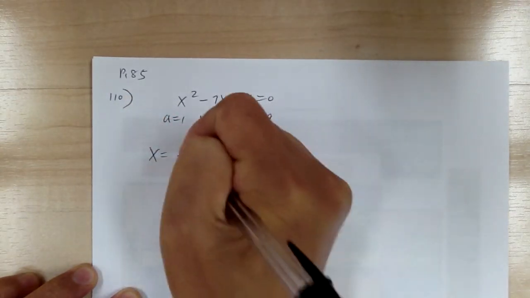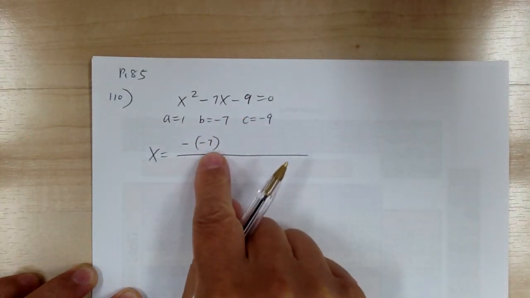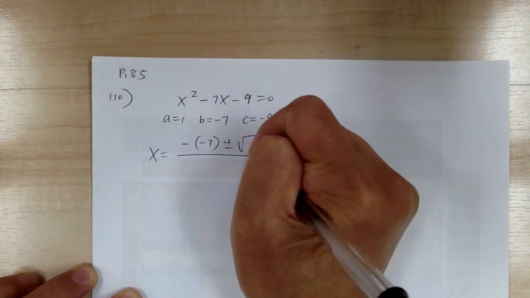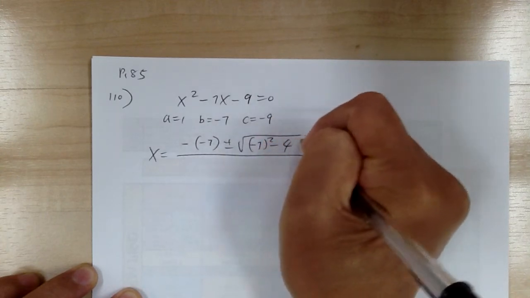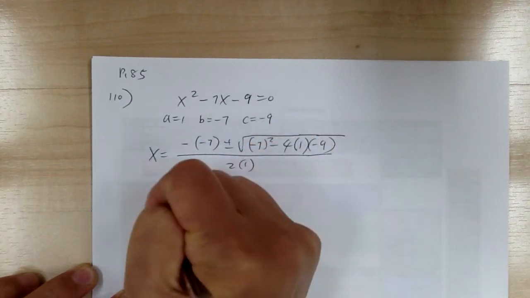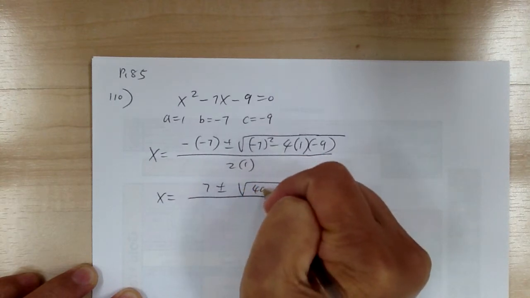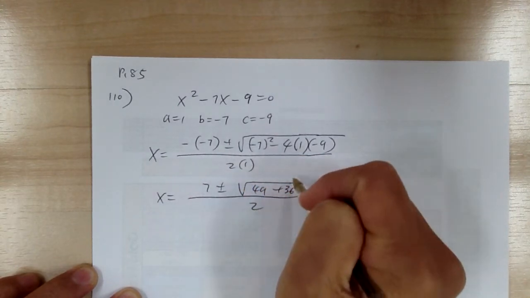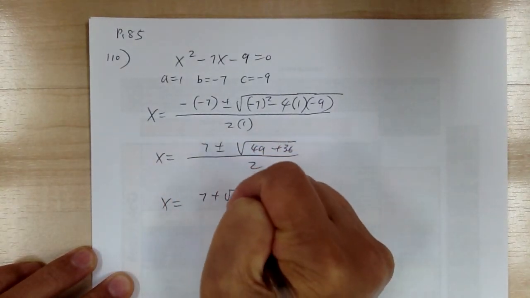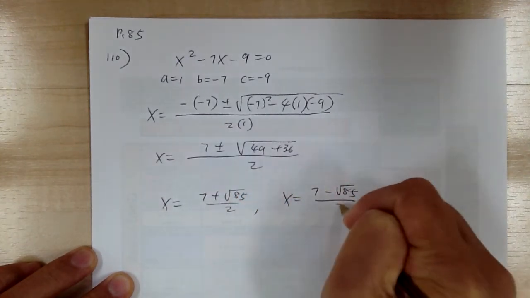So x equal to negative b. You want to put in the parentheses whenever you substitute to keep track of your negatives. Plus or minus square root of b squared minus 4ac over 2a. So x equal to 7 plus or minus square root of 49 plus 36 over 2. And I'm going to separate the two answers. So x equal to 7 plus square root of 85 over 2, and x equal to 7 minus square root of 85 over 2.